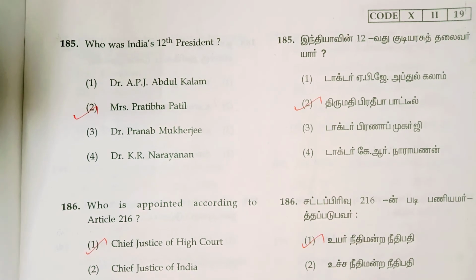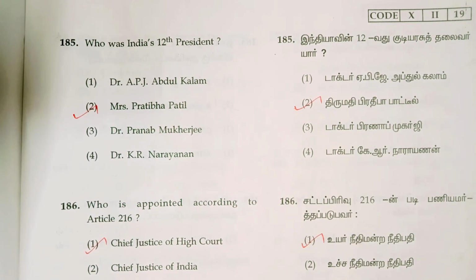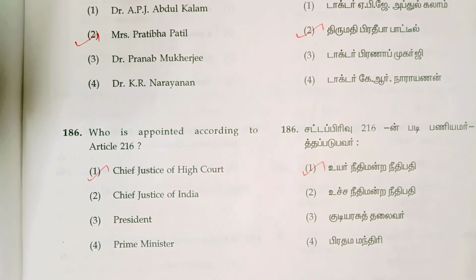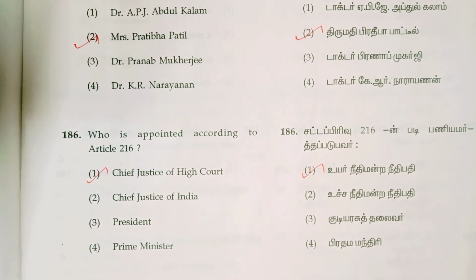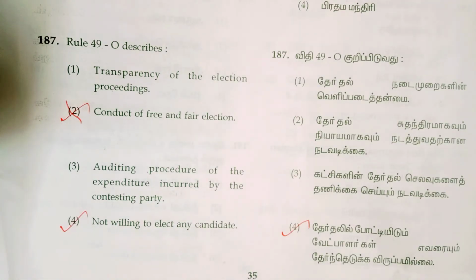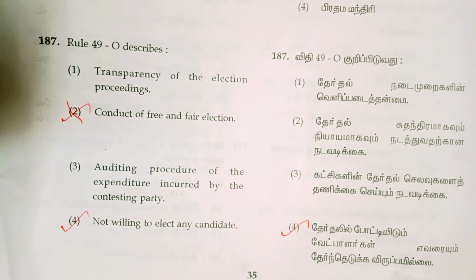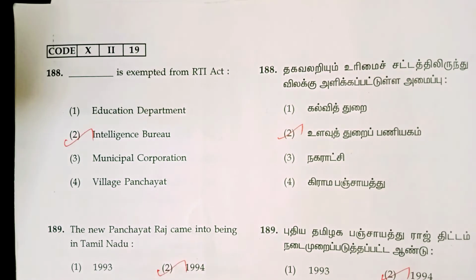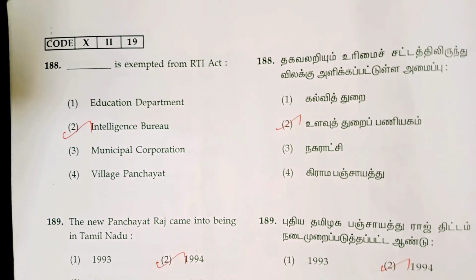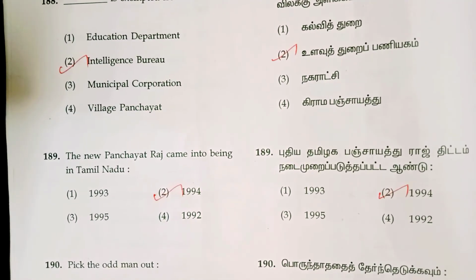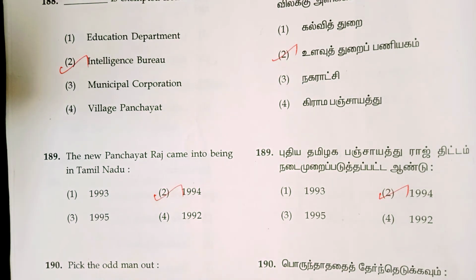Who was India's 12th president? Mrs. Pratibha Patil. Who is appointed according to Article 216? Chief Justice of High Court. Rule 49-O describes not willing to elect any candidate. Intelligence Bureau is exempted from the RTI Act. The new Panchayat Raj came into being in Tamil Nadu in 1994.